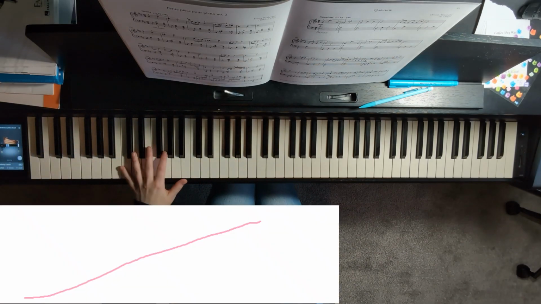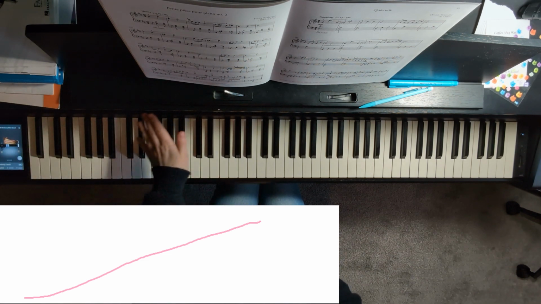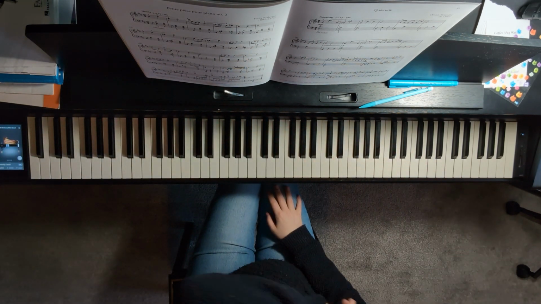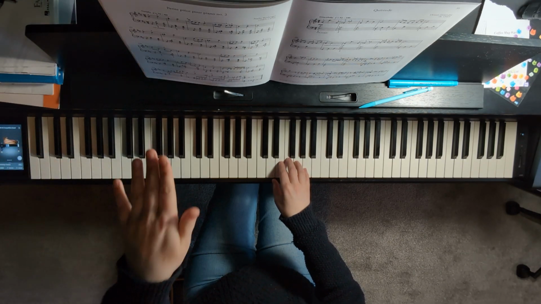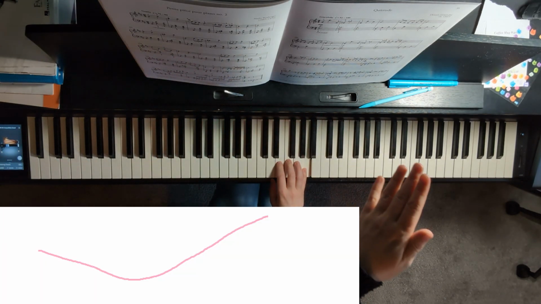Now this whole movement was nothing but upslope. We started low, we kept going up, up, up, up, up the whole way through. So generally the shape is that we start and dip into a valley and rise back up.